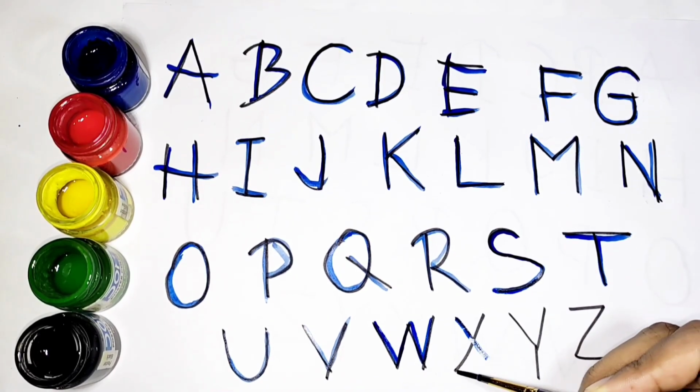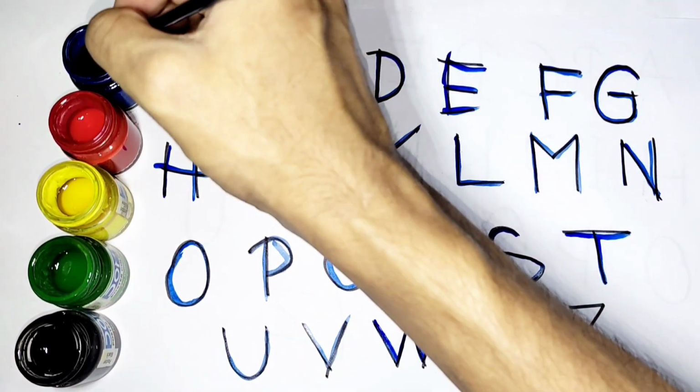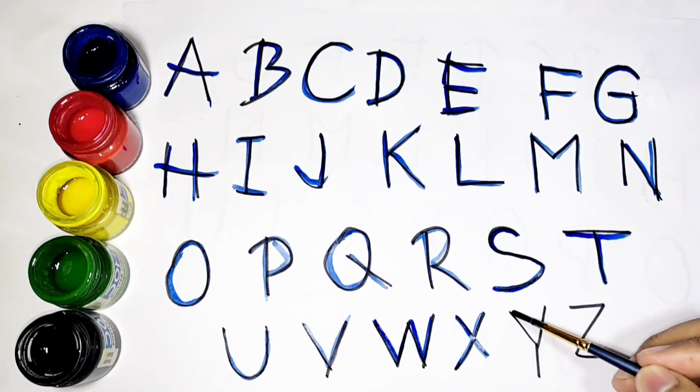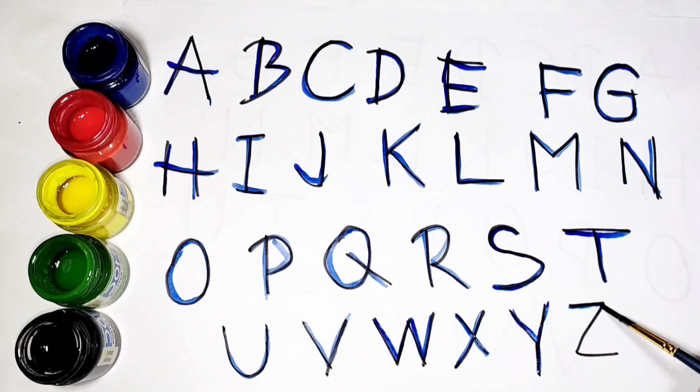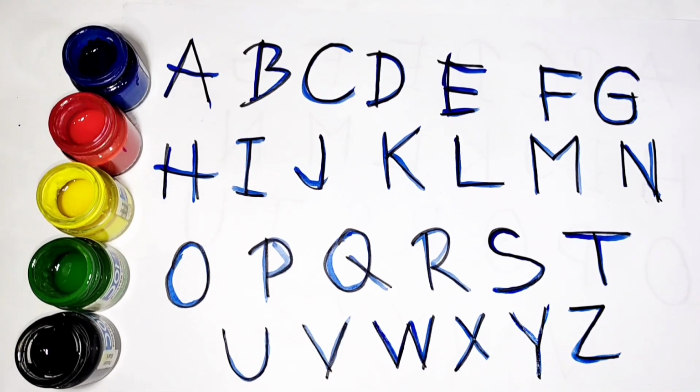And the next one is X. X for Xmas tree. And Y for yolk. Kids, the last one is Z. Z for zoo and Z for zebra.